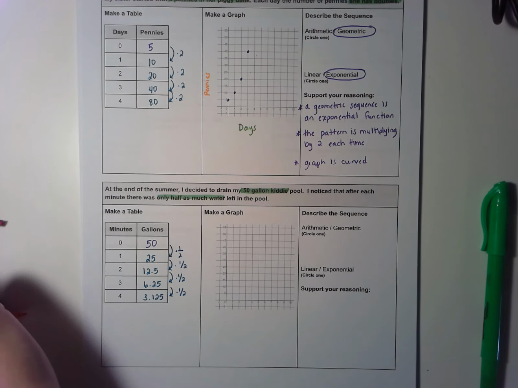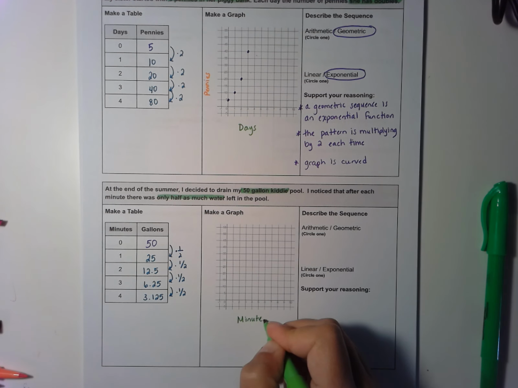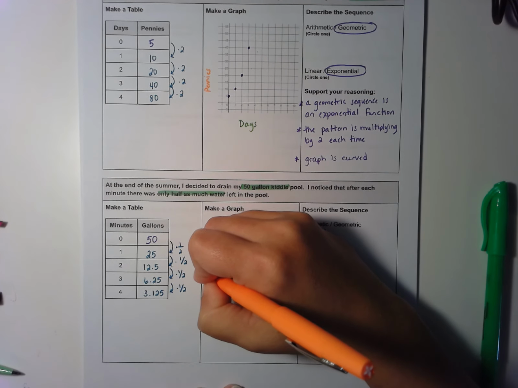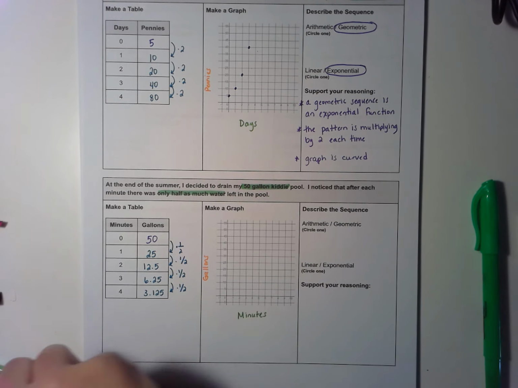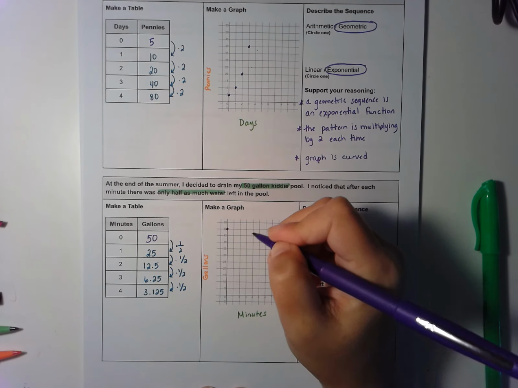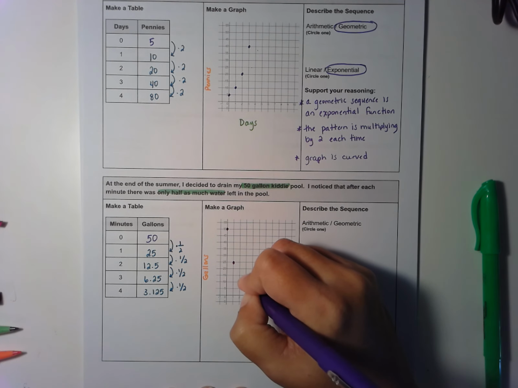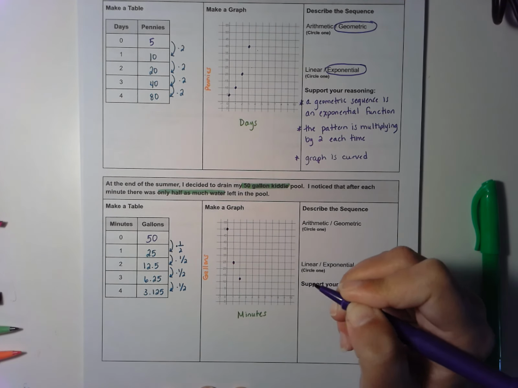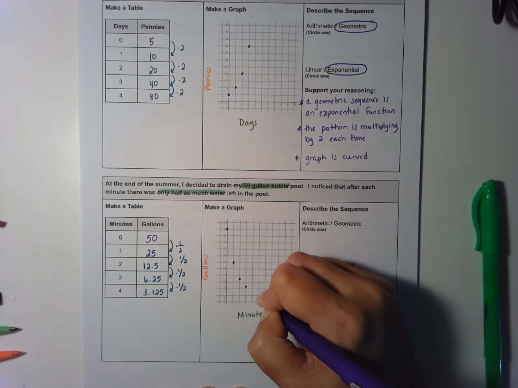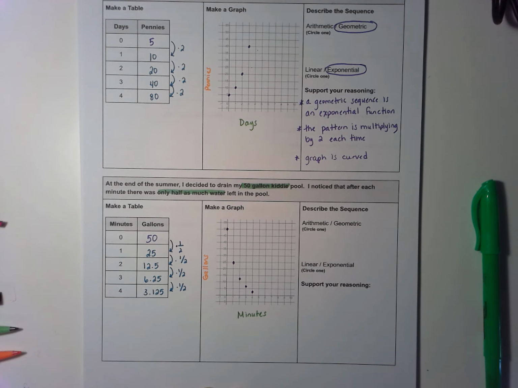To make my graph, I'm going to label. So the bottom would be labeled minutes because that's the input, and the side would be labeled gallons because that's the output. When I graph this, I would do 0, 50, which is right up here, 1, 25, 2, 12.5, so like halfway in between the 10 and the 15, 3, 6.25, a little bit above the 5, and then 4 would be 3.125, so right down here.